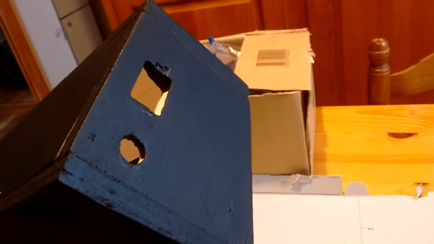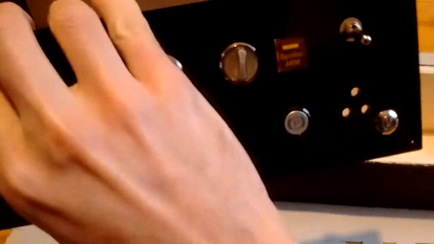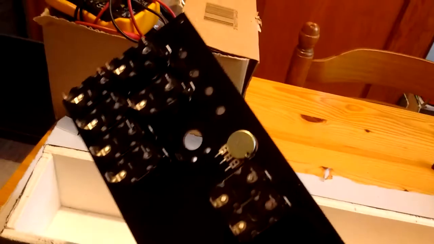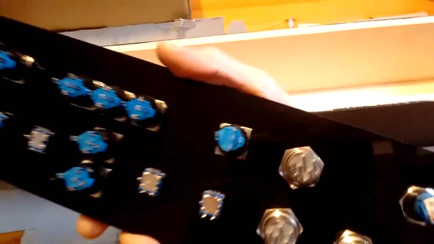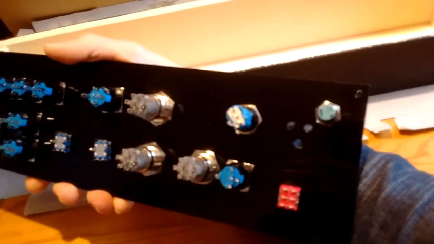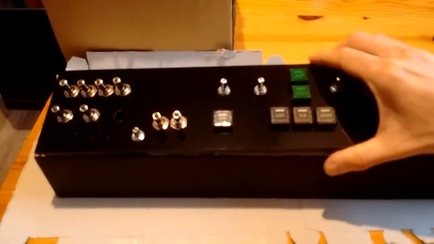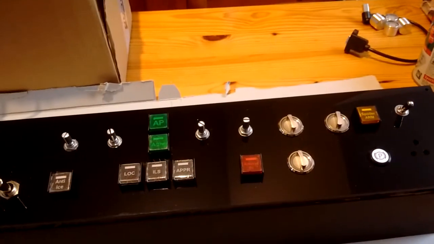So I painted the box with matte black wood paint, and this is the plexiglass plate with all the buttons mounted. I put the plexiglass plate on the box to verify if a piece impeded the mount, and there was one piece, the brightness potentiometer. So I had to sand down the wood a little to make it fit in place.